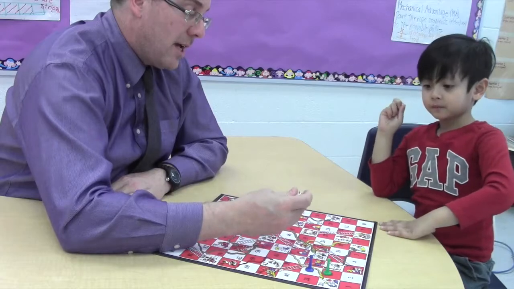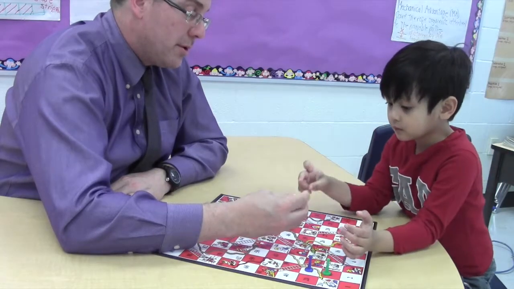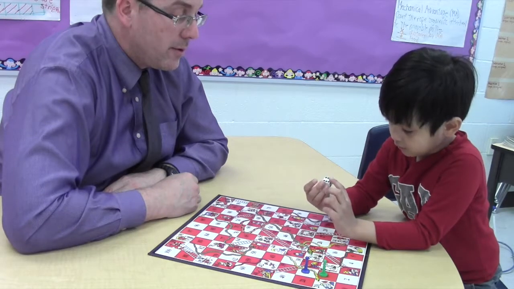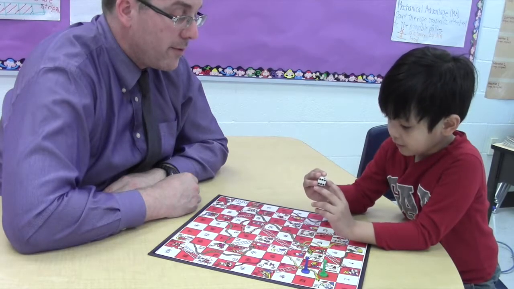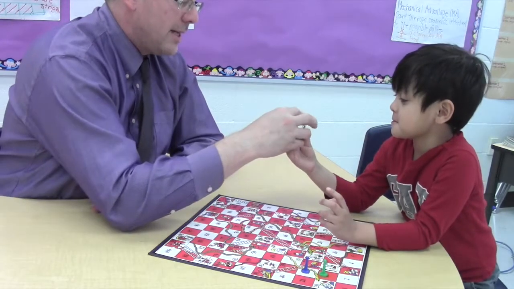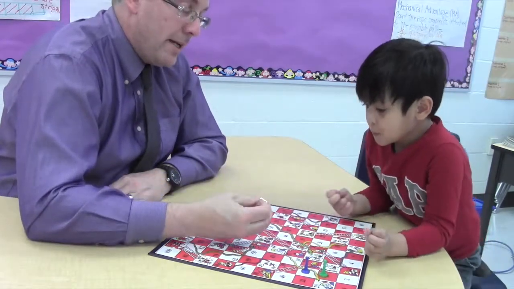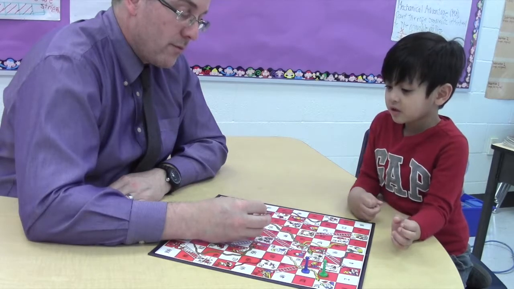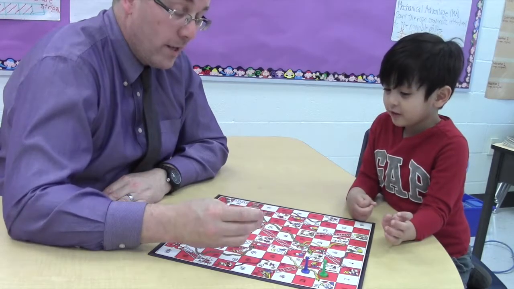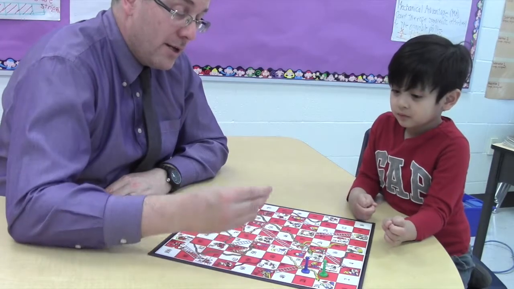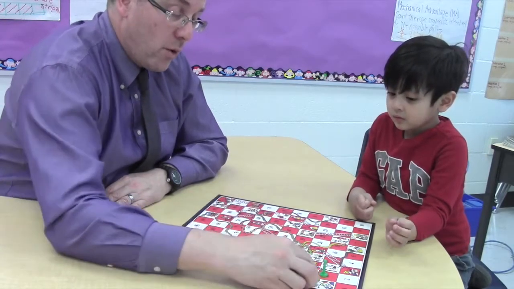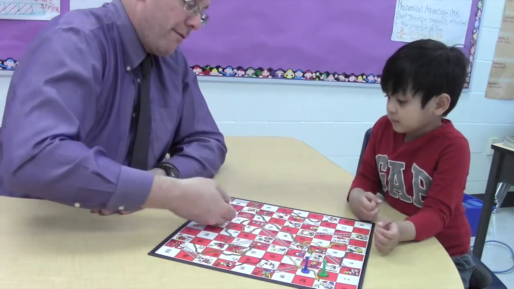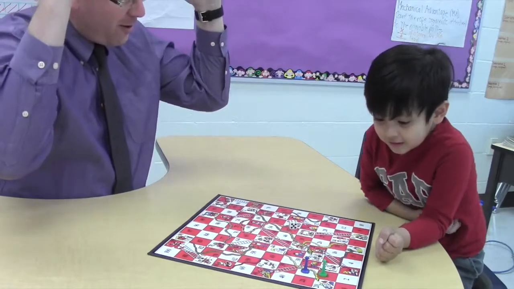How many sides are on this cube? How many sides does it have? 6. Very good. And how many number 4s are on it? Just 1. So on this whole thing, there's only 1 chance for me to roll it, even though there's 6 spaces. I need a 4. Come on, 4. 4! Woohoo!